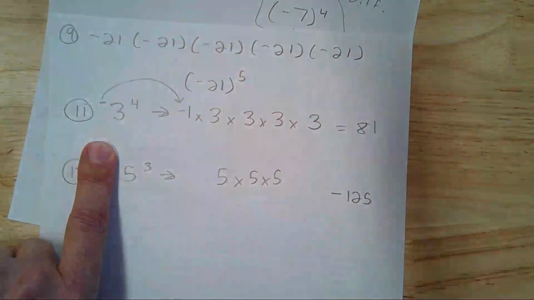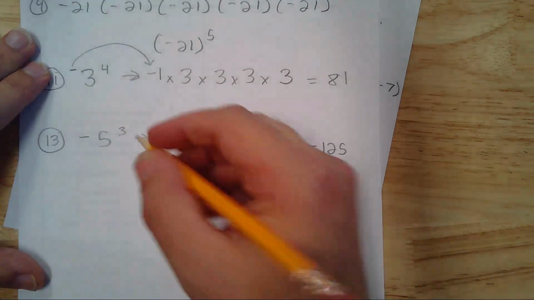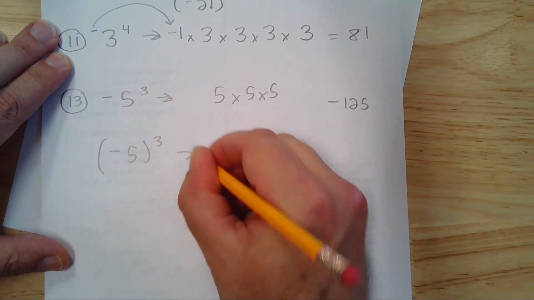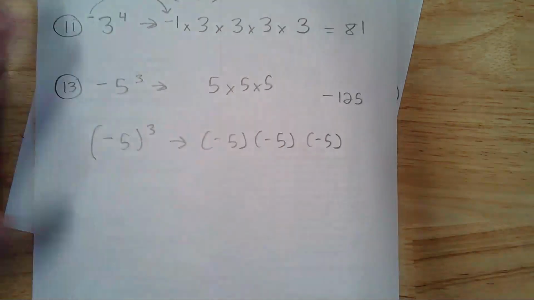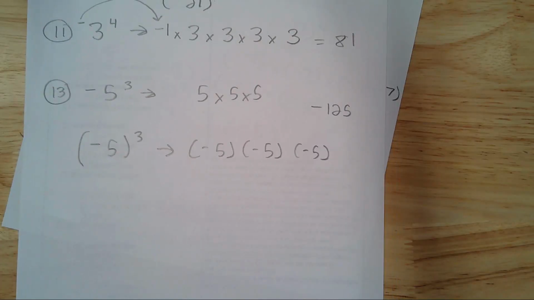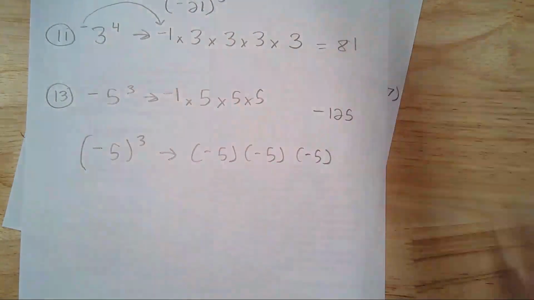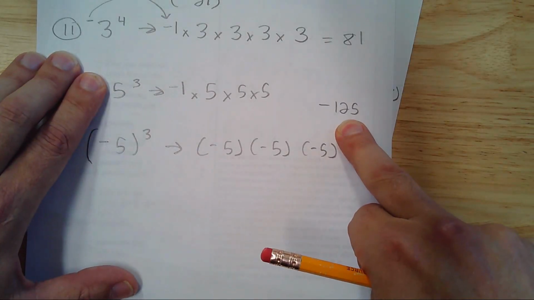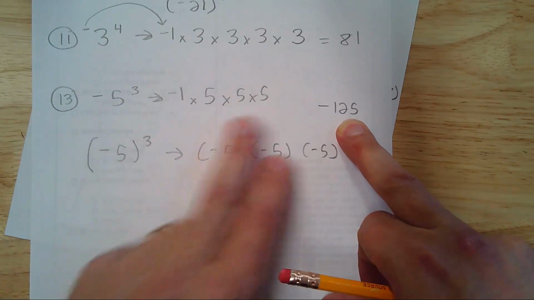So it would be wrong for 13 if we did negative 5 in parentheses times negative 5 in parentheses times negative 5. Right, because that is what you just showed me there. That's this situation right here. This is negative 5 times negative 5 times negative 5. That's negative 5 to the third power. This is the opposite. So whenever I see the opposite, times negative 1, we're flipping the sign. 5 to the third is positive 125. The opposite of 125 is negative 125.